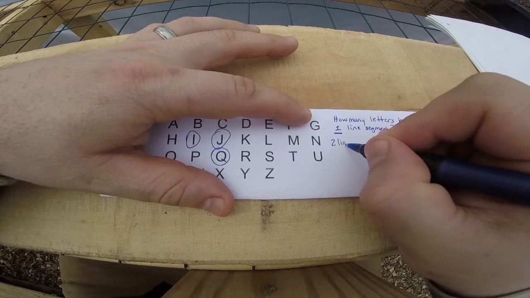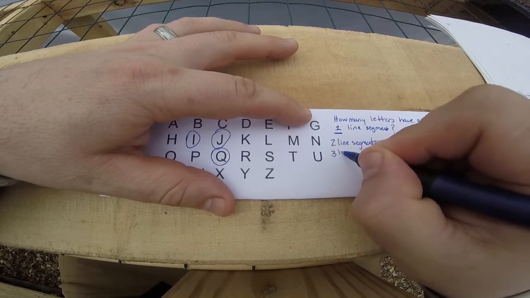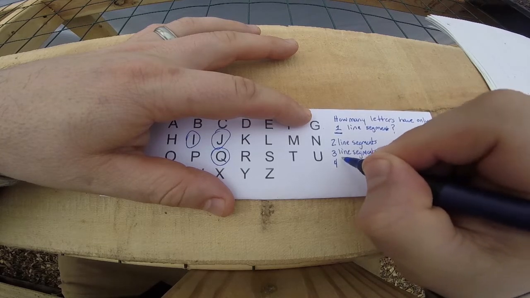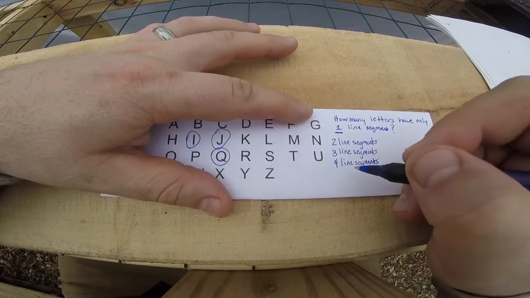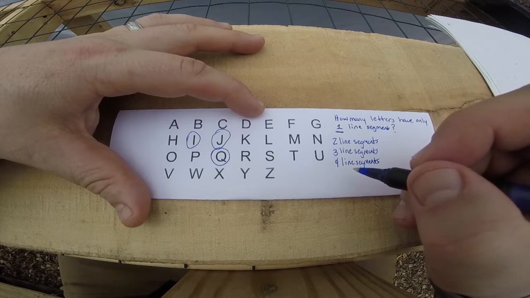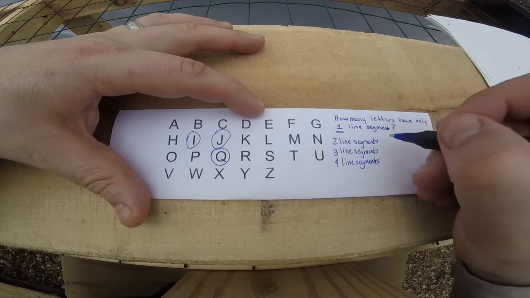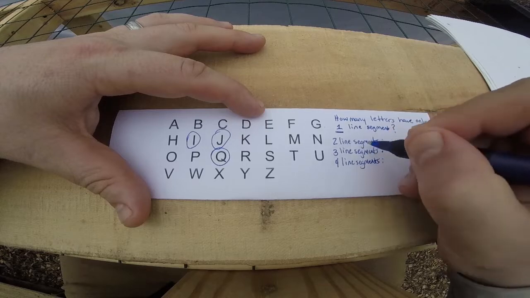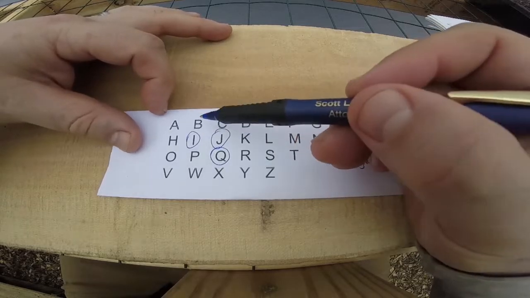2 line segments, 3 line segments, 4 line segments, and let's see, are there any with 5? I didn't count any with 5. So let's do 2 line segments, 3 line segments, 4 line segments. What you're going to do is you're going to put all of the letters that have that amount of line segments next to there. So let's start with 2 line segments.